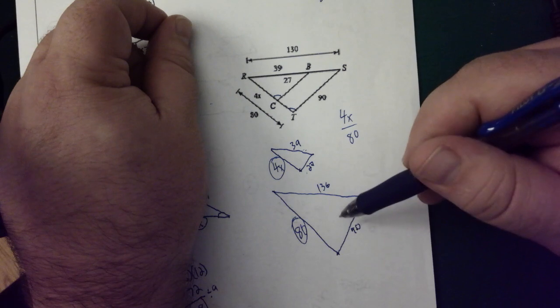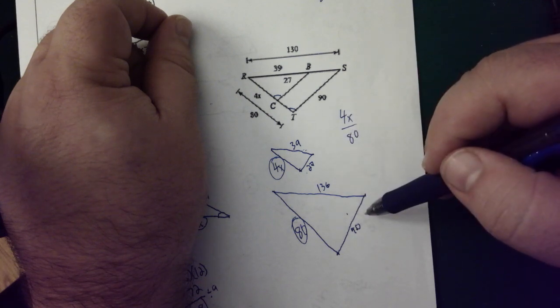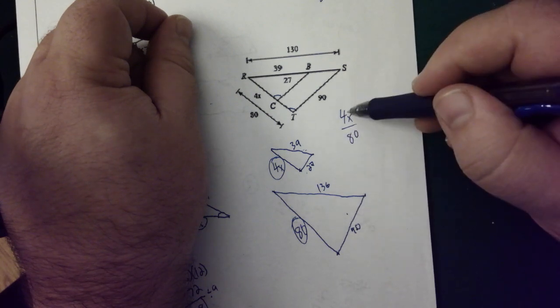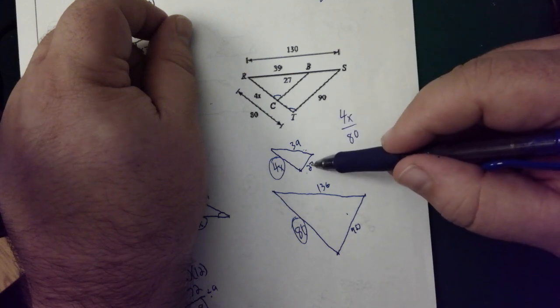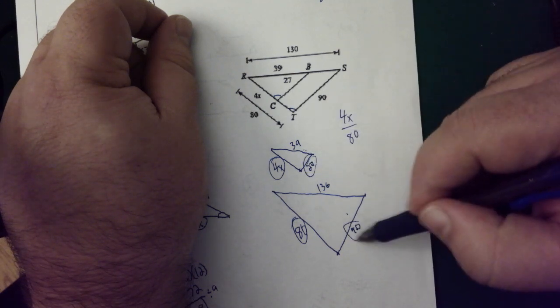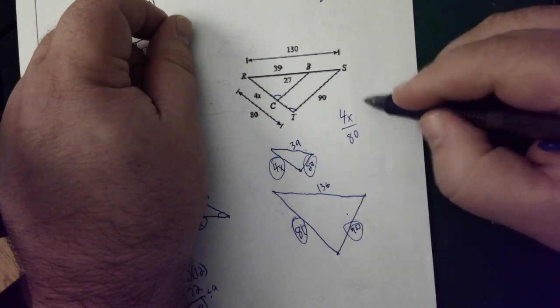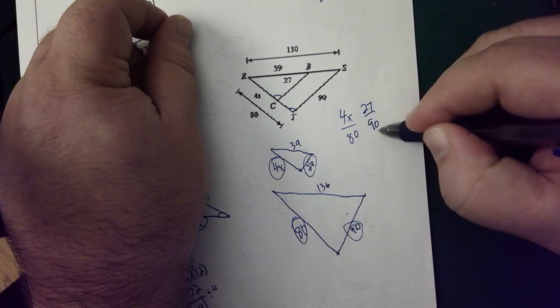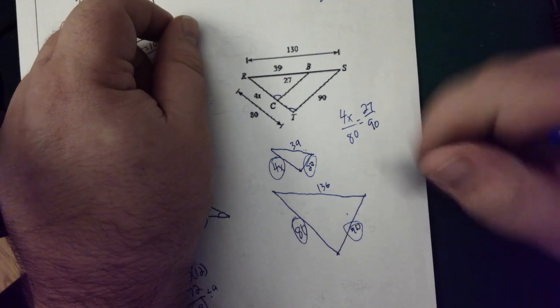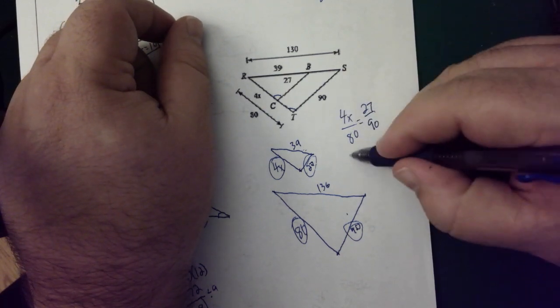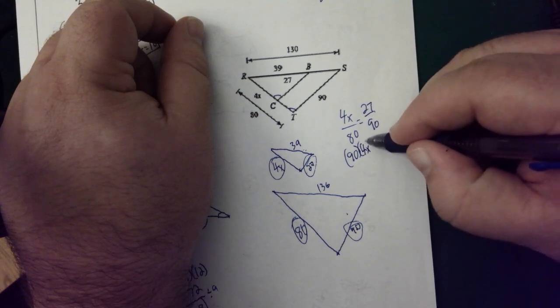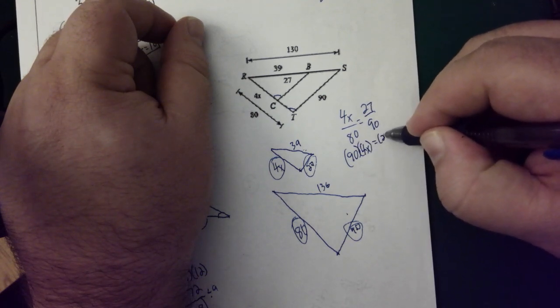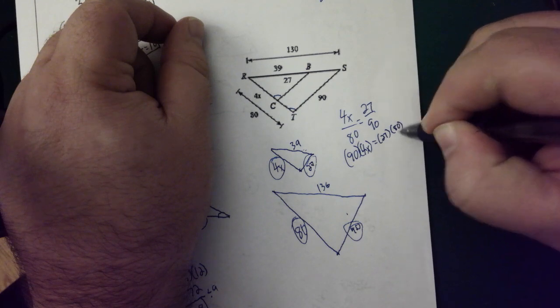So what I'm going to do is, sorry, I was just looking at something. I'm going to use 27 and 90. So since I did 4x over 80, I do 27 over 90. That's going to be my setup. So I have to cross multiply these. I get 90 times 4x. That's going to equal 27 times 80.